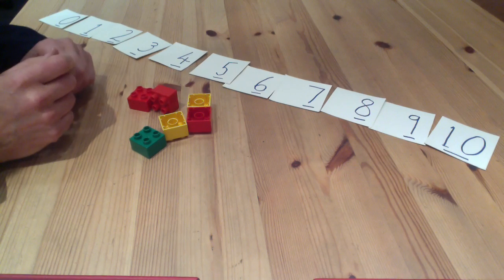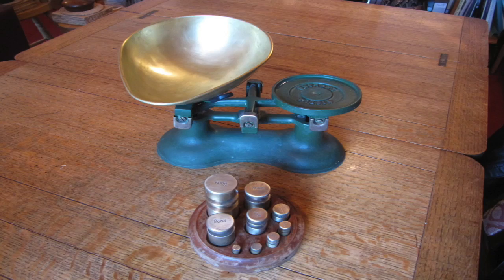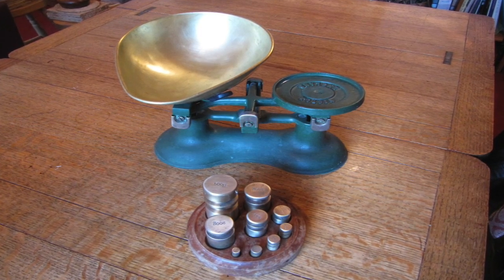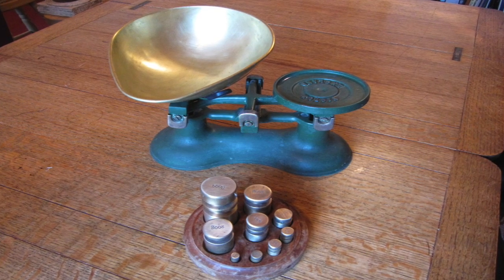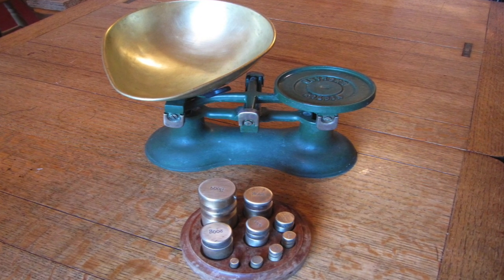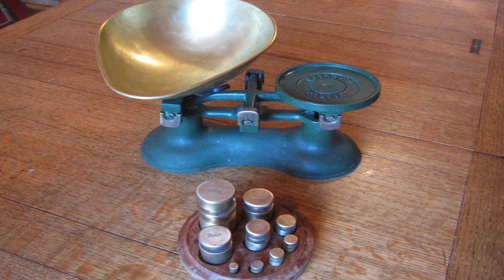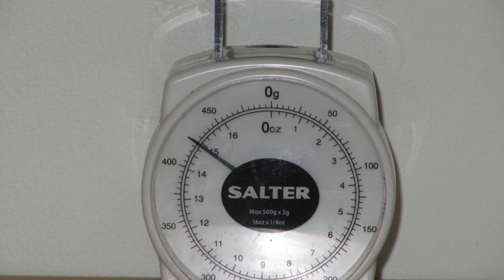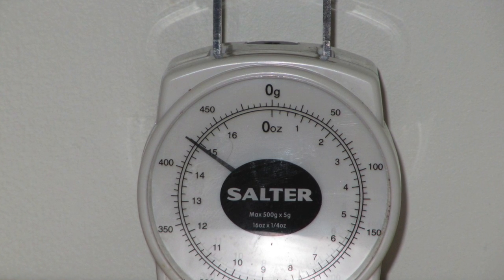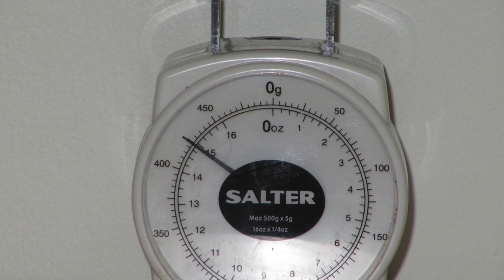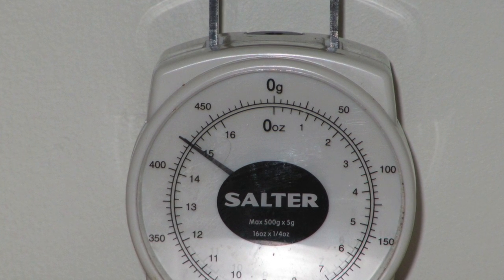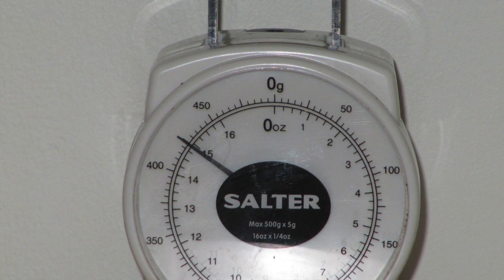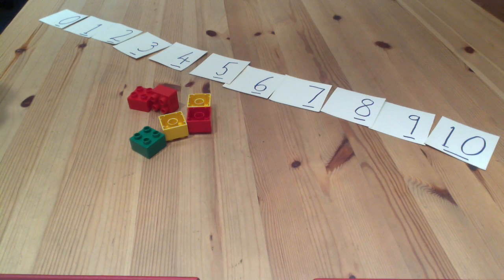A practical example of this is different weighing scales. Old-fashioned balance scales rely on cardinality by balancing what you are weighing with weights that represent different values. Scales with a dial use ordinality because they are effectively a number line in a circle, with the weights in order around the dial. There are lots of websites to help develop these ideas.